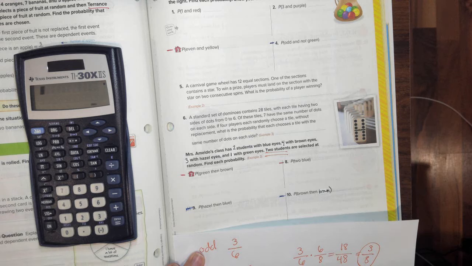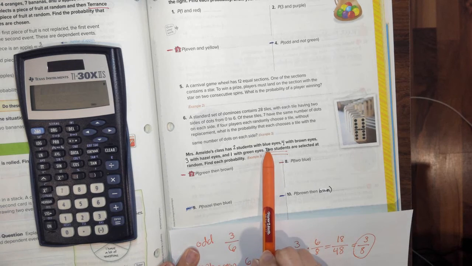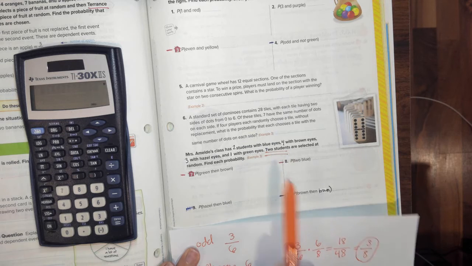Okay? I can't pick on Kimberly and then pick on Kimberly again. It's 2 different students that we're talking about. Alright? So think really quick about whether this is independent or dependent. Hopefully you said dependent, because like I said, if I pick Kimberly, I can't pick her again.